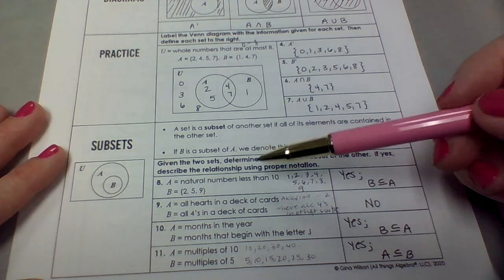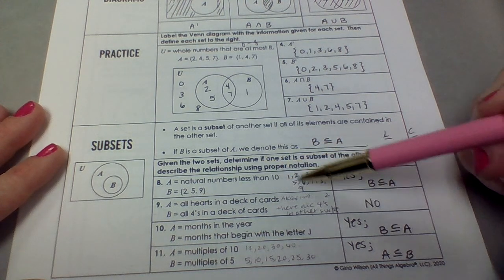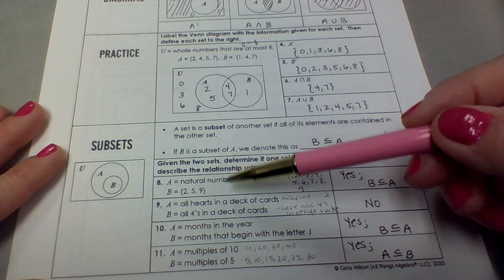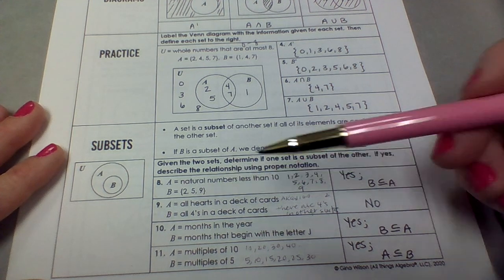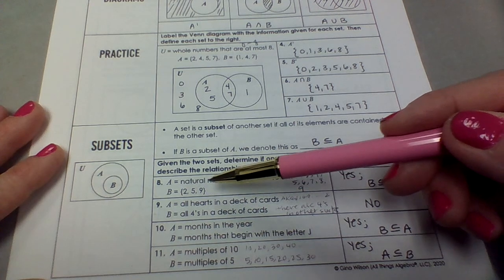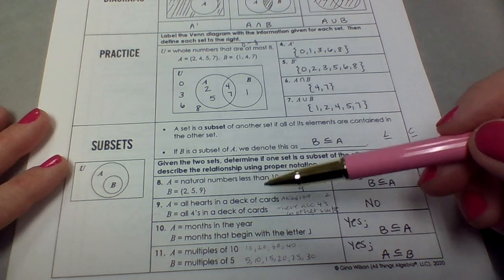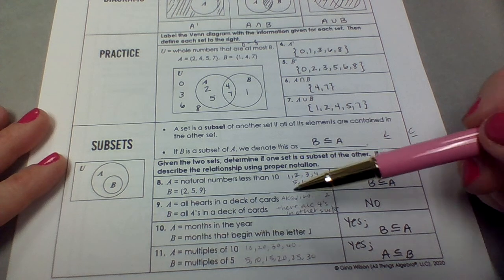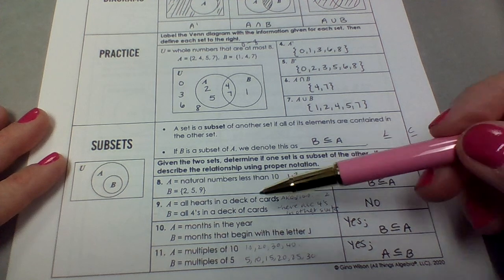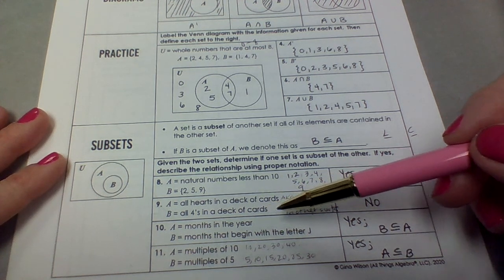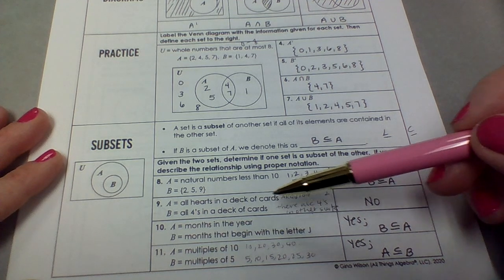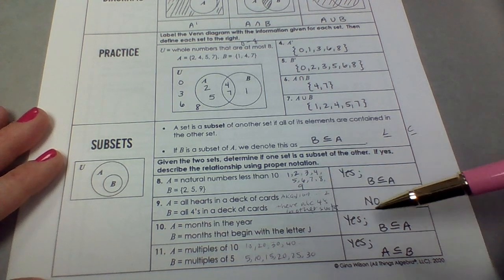All right, so set A, natural numbers less than 10. So I wrote those all out. Set B, 2, 5, and 9. Is set B or set A, are one of these a subset of the other? Yes, B is a subset of A because everything in B is in A, okay? All right, set A, all hearts in a deck of cards. So ace, king, queen, there's one set of 13 hearts in a deck of cards. B, all fours in a deck of cards. So these are not subsets because all of the fours are not in the hearts. Okay, so that's a definite no.